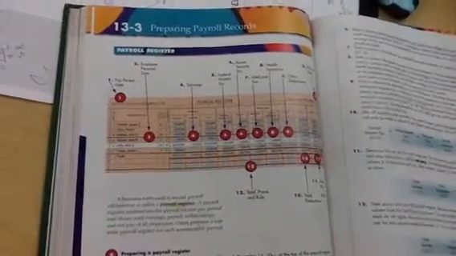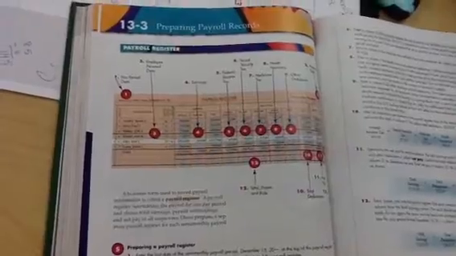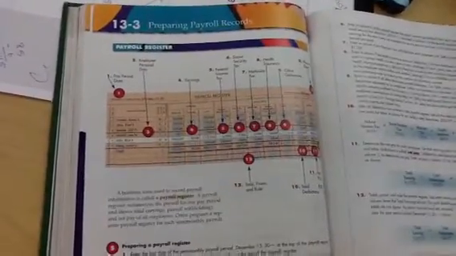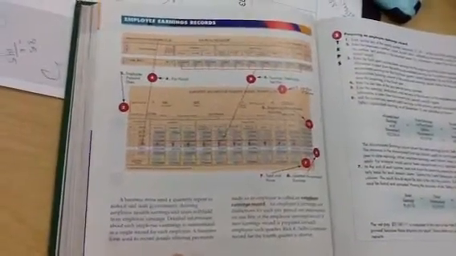For the 13.3 work together problem, we are going to talk about preparing payroll records. There are two types of payroll records that we are going to prepare. We're going to prepare a payroll register, and we're going to prepare an employee earnings record. They're very similar except for the last column.